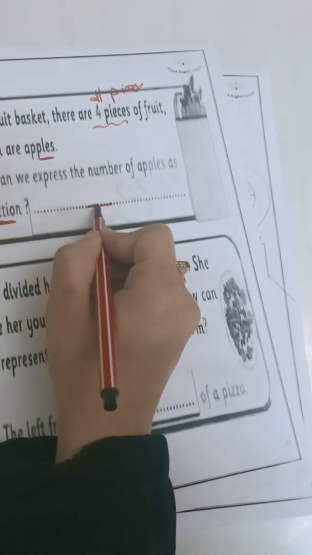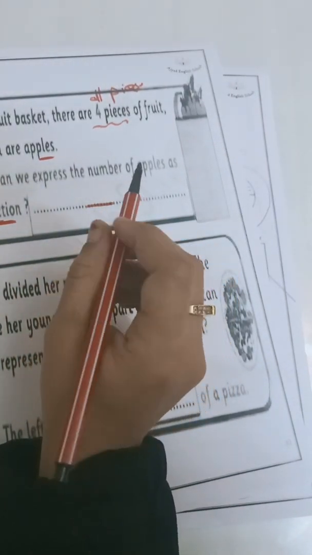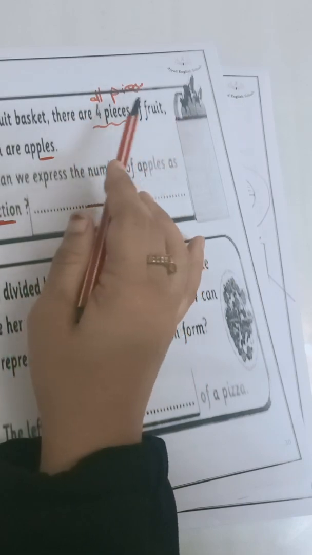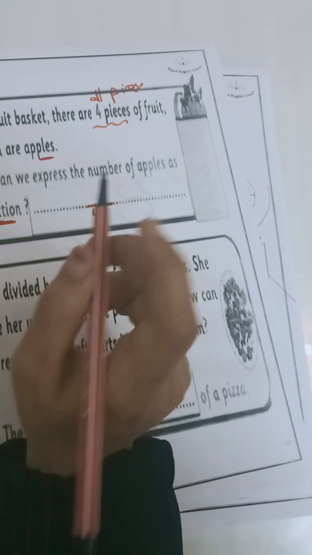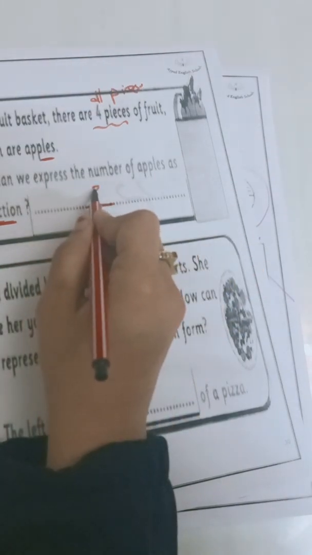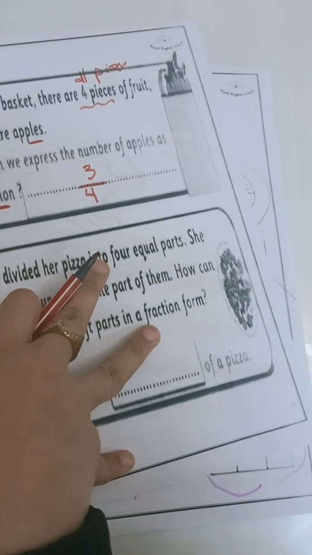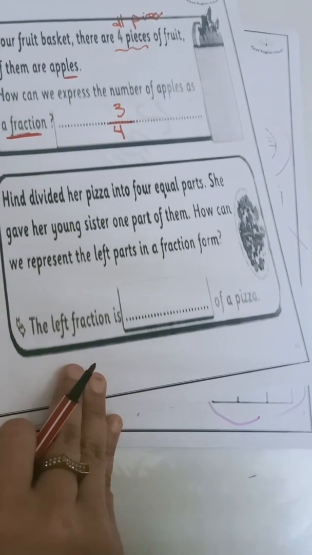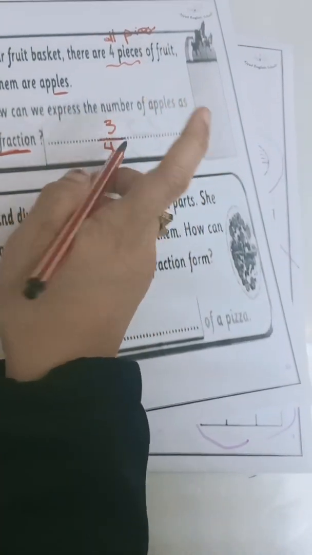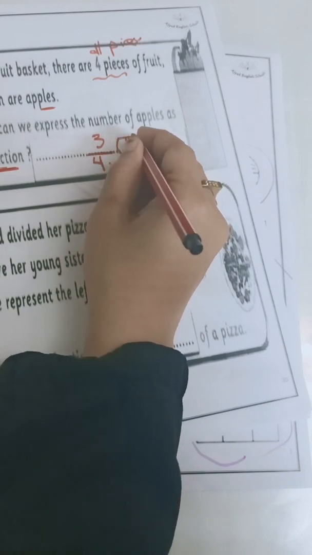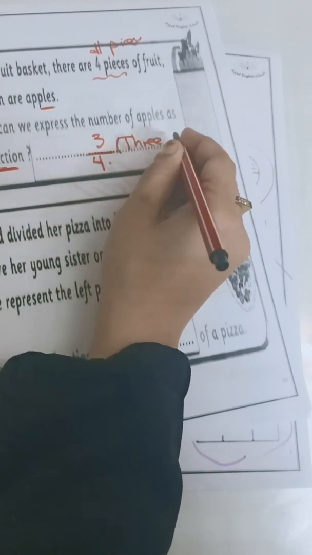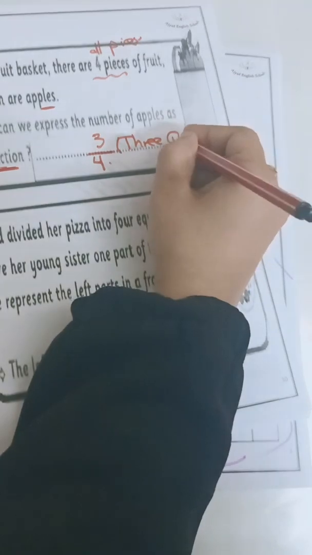So write the fraction bar. Okay, how many all parts? 4. And how many apples of them? Excellent, 3. So our fraction equals 3 over 4, or no, not or, 3 quarters.